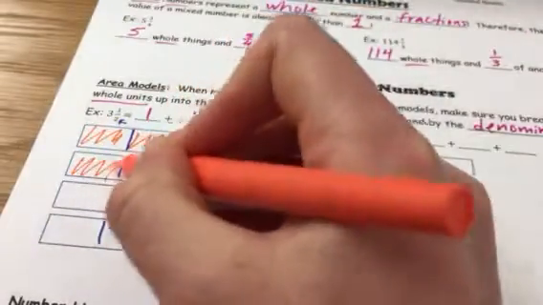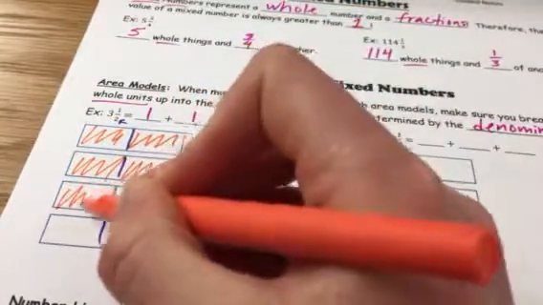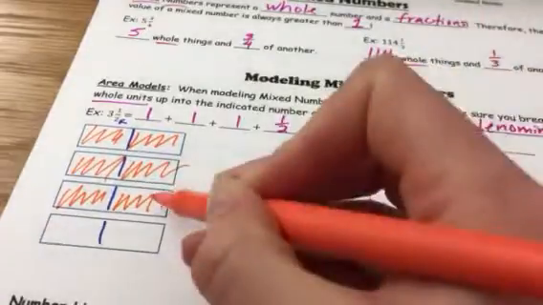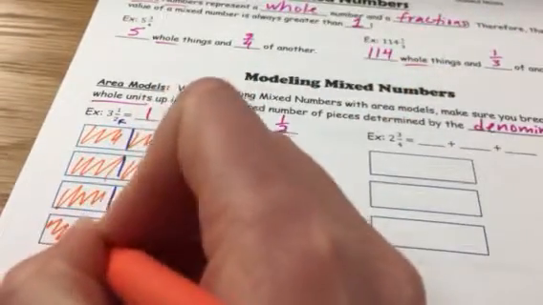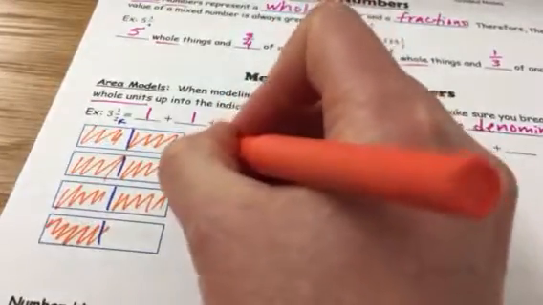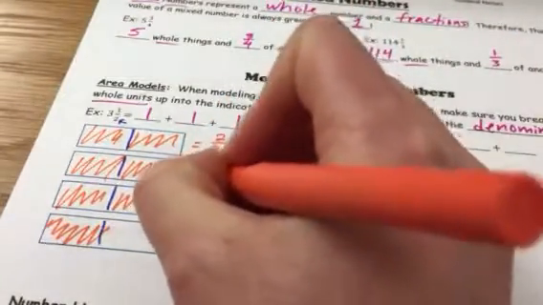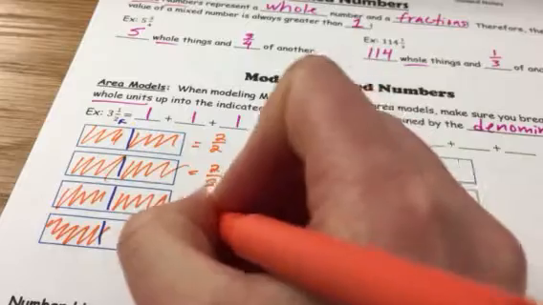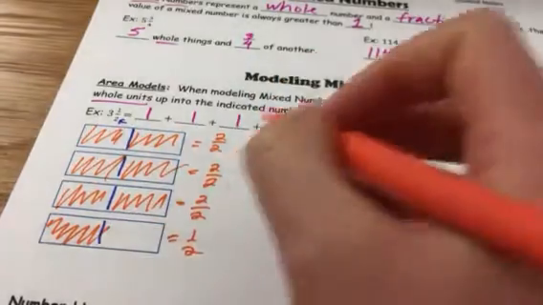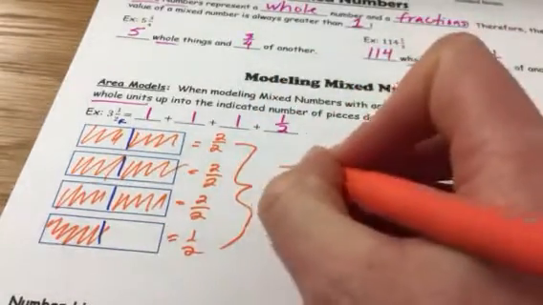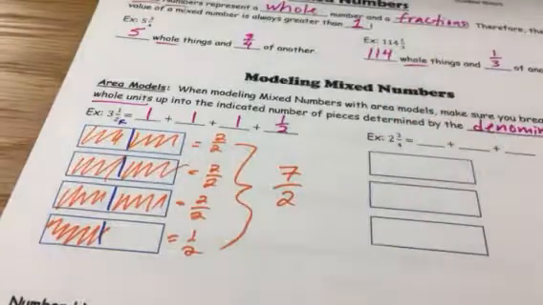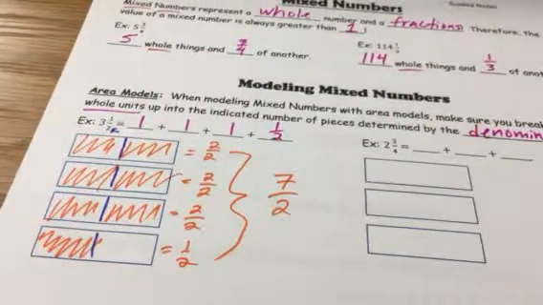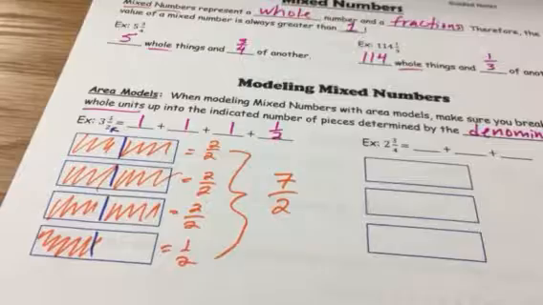That's one whole thing, 2 whole things, 3 whole things, and half of a thing. So this was 2 halves, this was 2 halves, this was 2 halves, and this was just 1 half. And this gives us a grand total of 7 halves. That is the improper fraction equivalent to 3 1/2.